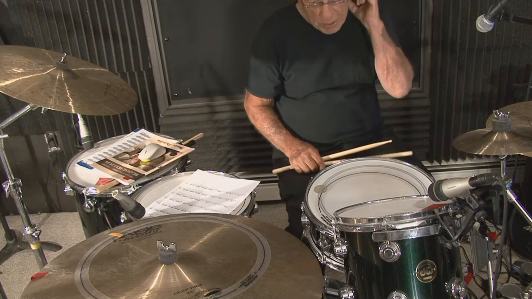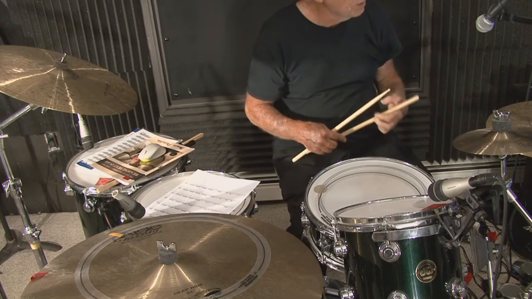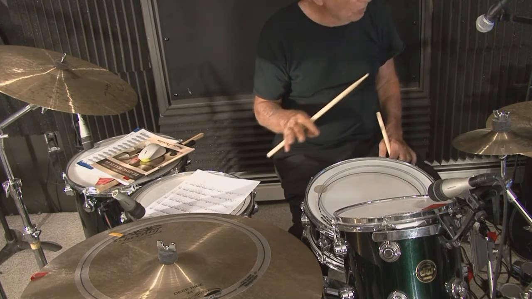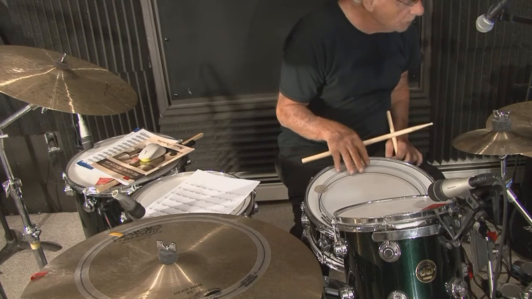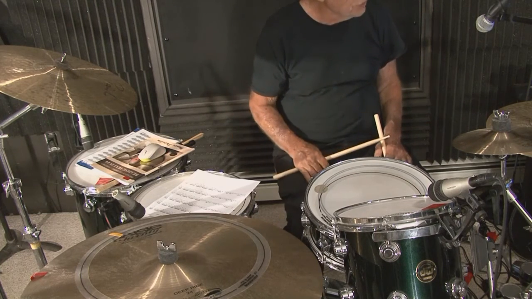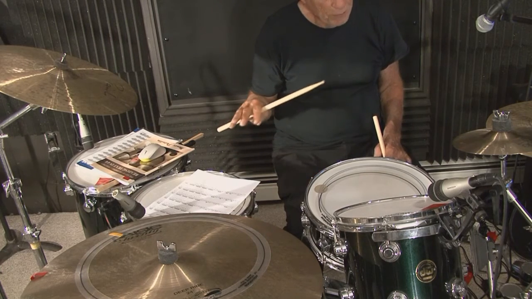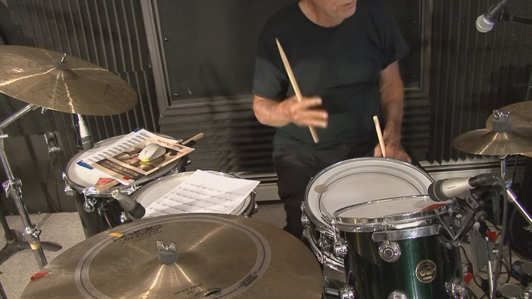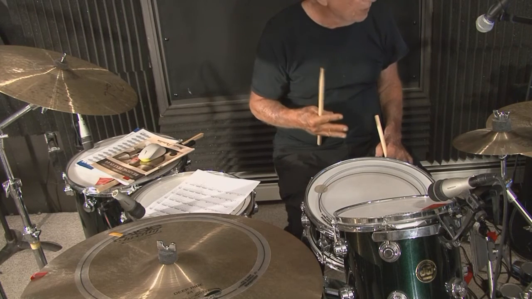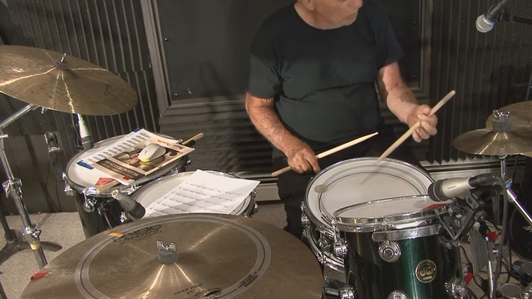But now, we take the first line. Let's go back to it and let's make it linear. Now, we all know from the other night what linear means, okay? So let's use the right and left sticking pattern from the right side of the measure. We're going to play all the rights with the bass drum and all the lefts on the snare drum.